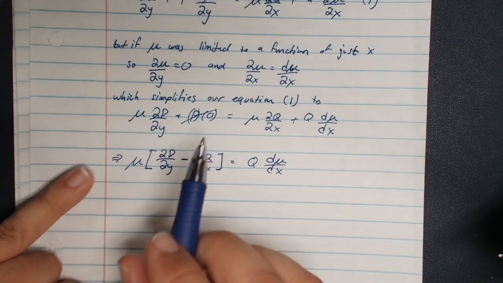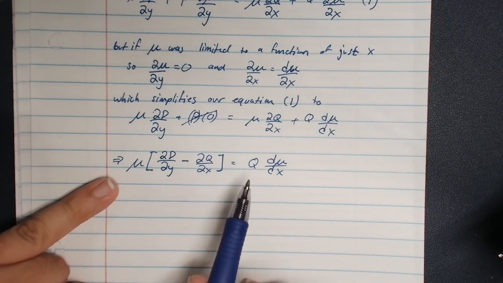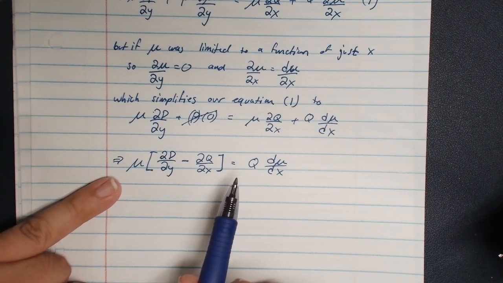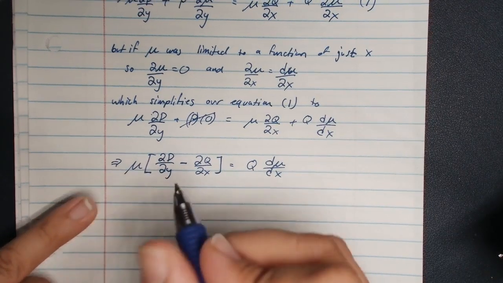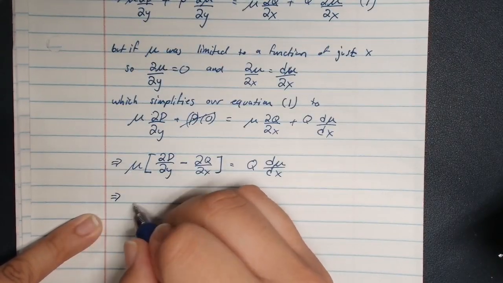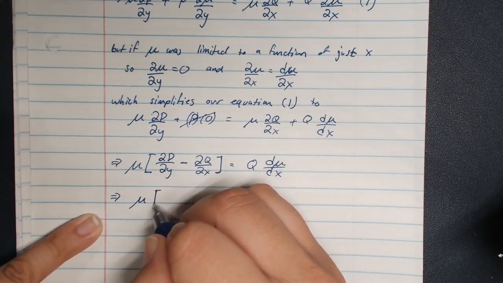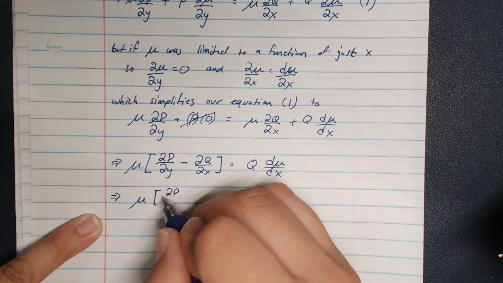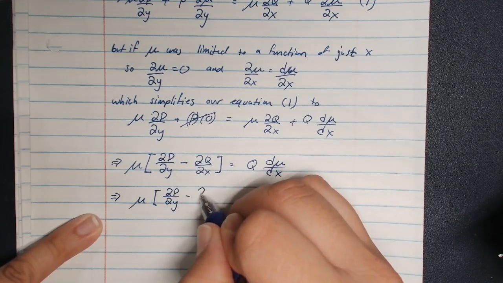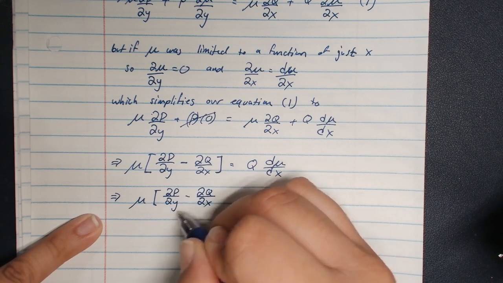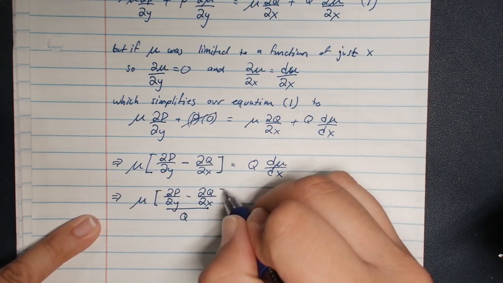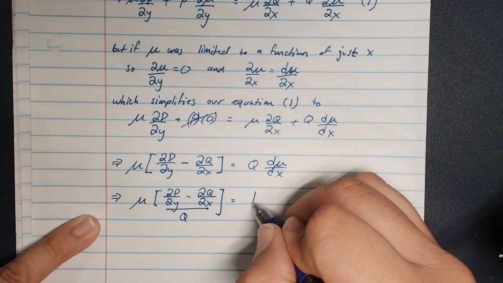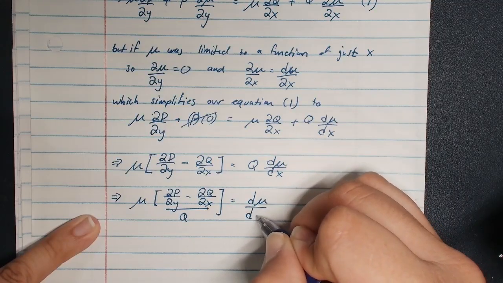Now we're going to divide by q, which gives mu times del p del y minus del q del x over q is equal to d mu dx.